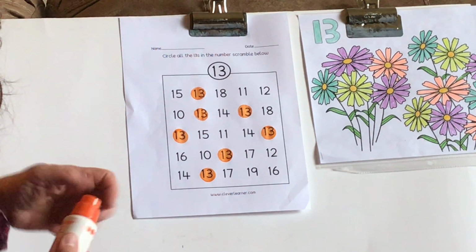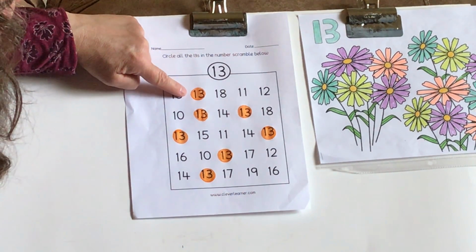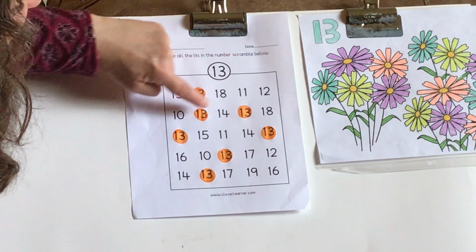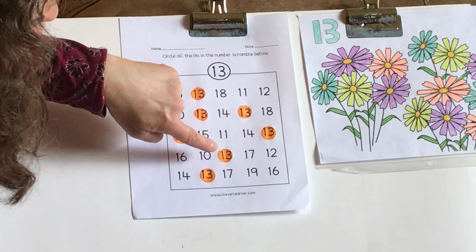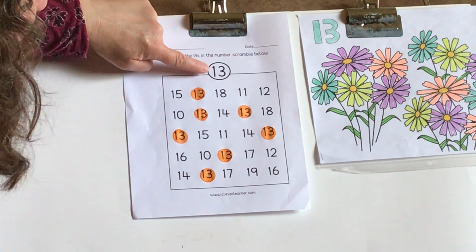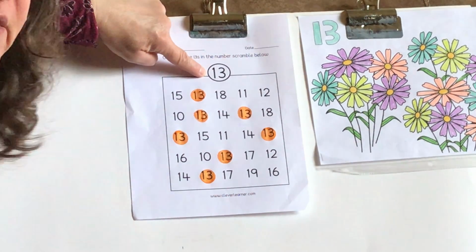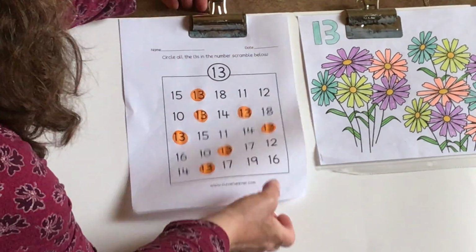No. All right, let's go back and count how many we found. 1, 2, 3, 4, 5, 6, 7. Okay, what number is this one? 13. All right, now we're going to do the same thing with the number 14.